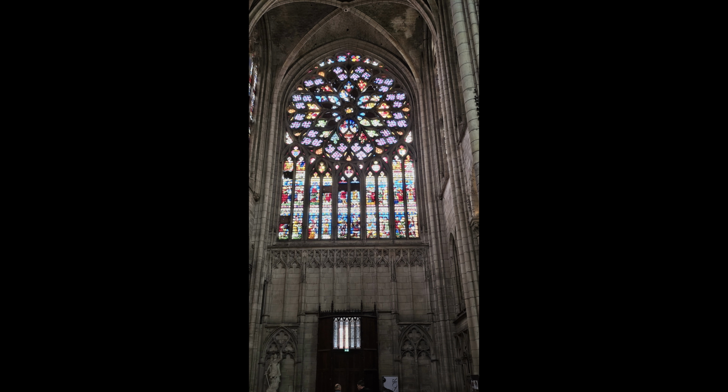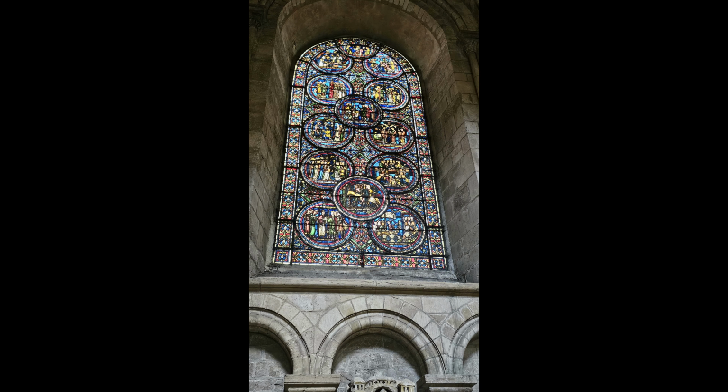Architecturally, it's interesting because you can see that the bottom of the window extends below the arch level of the first floor. That's a little unusual. It seems to work, but that is part of what tells us this is what was added later.